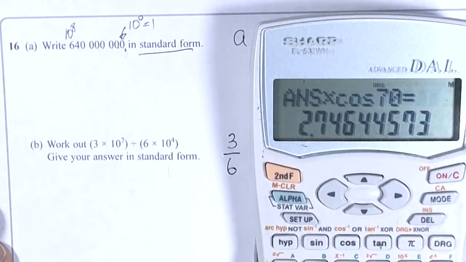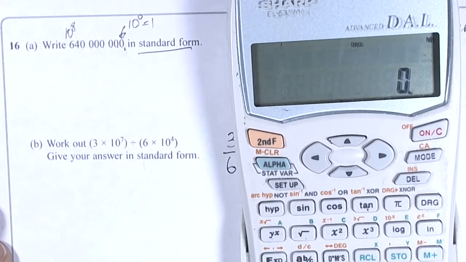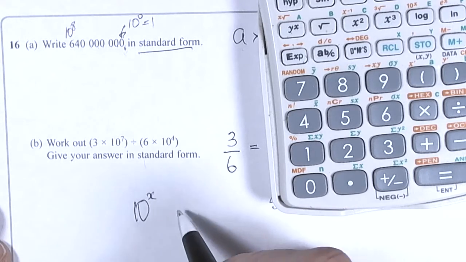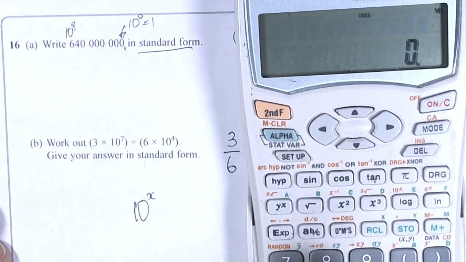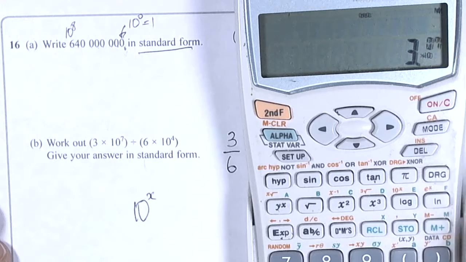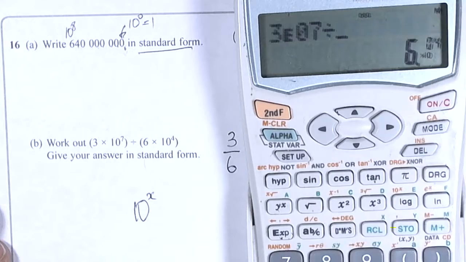Now again, we should check with our calculator, it's a calculator paper. What we've got to remember on lots of calculators, there is a key now that looks like 10 with a little x above it. So if you've got that key, use that. On this particular calculator, a slightly older Sharp calculator, the standard form key is the EXP key, the exponential key. So to type this calculation in, I'll press 3, that key, 7, so it's telling me I'm doing 3 times 10 to the power of 7, divide by 6, EXP, 4, equals.